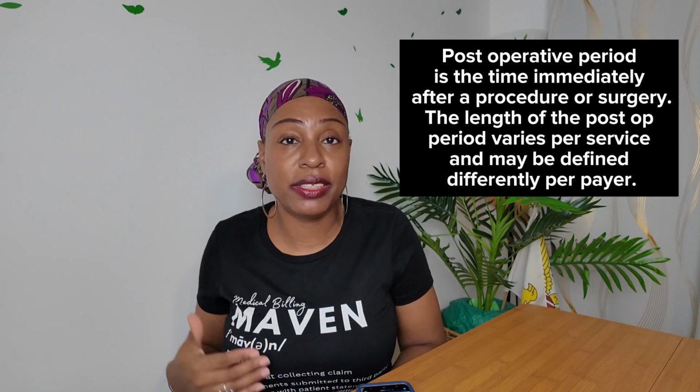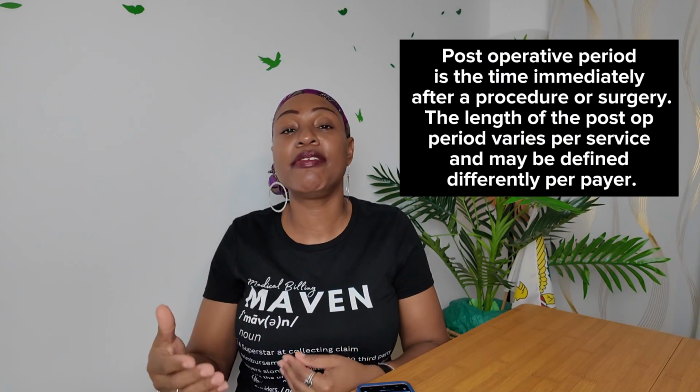Modifier 24 is telling the payer that the evaluation and management code that you are using it on is during a post-operative period. So it is giving the payer more information, and that it is also unrelated to that surgery or procedure that was actually done.